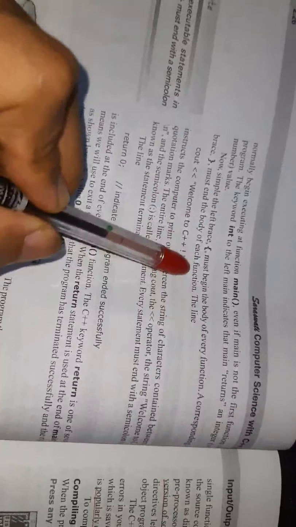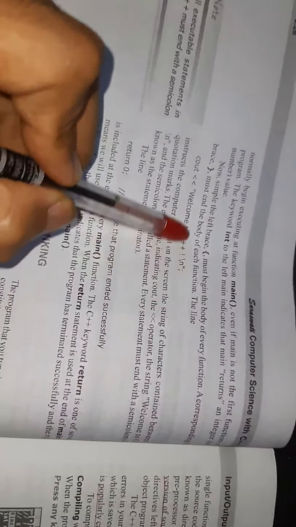So this is called a single statement. Every statement should end with a semicolon in a C++ program, okay. This denotes that this is a single line statement. When you have multiple of these statements like this, it is called a compound statement, okay.